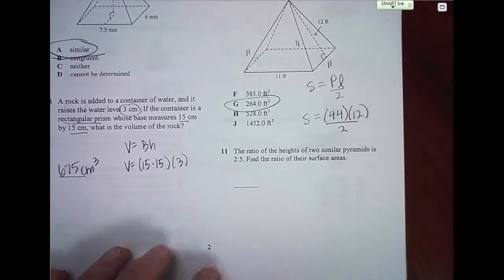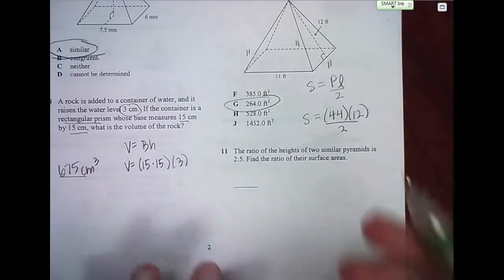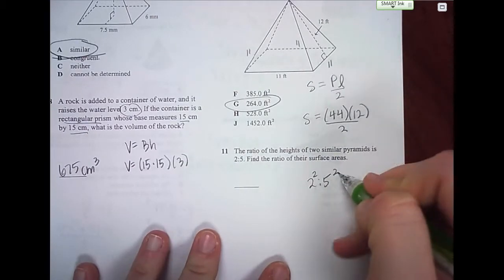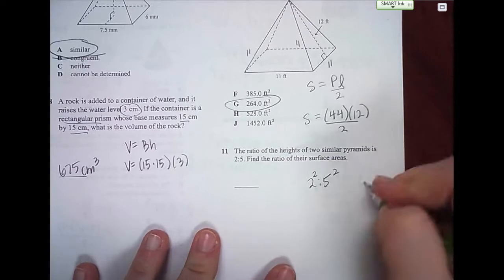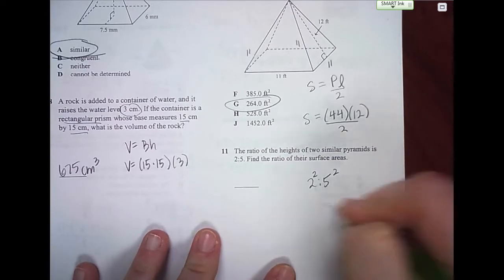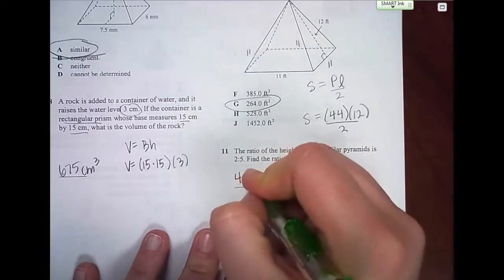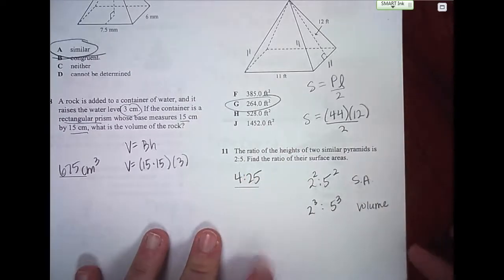Number 11, the ratio of the heights of 2 similar pyramids is 2 to 5. Find the ratio of their surface areas. So if I'm doing surface areas, we're going to square both of those. If I was doing volume, I would cube both of those. So surface area, I'm going to square, so that's going to be 4 to 25.